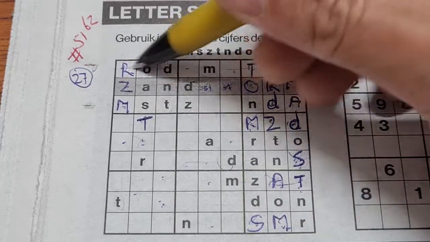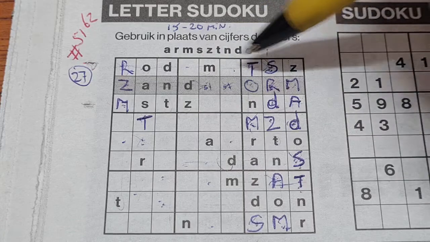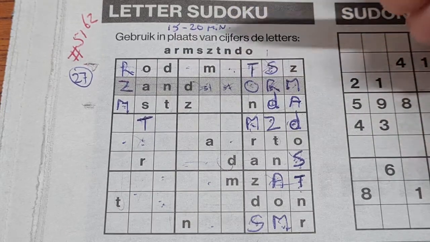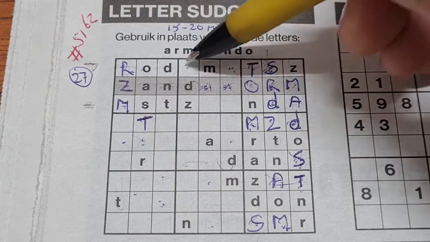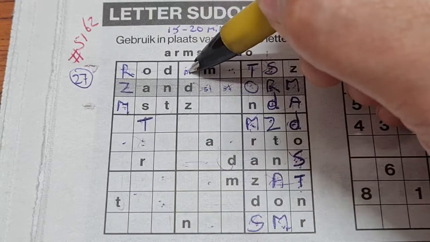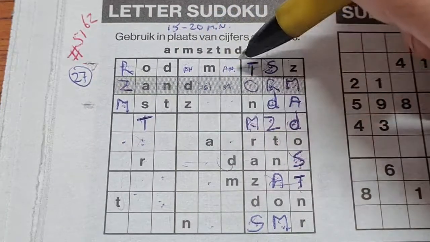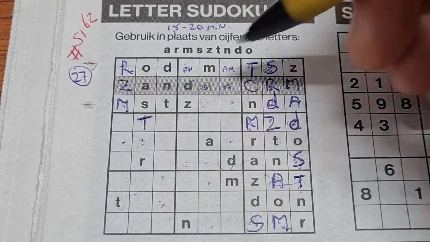Two missing letters in this first row. A is missing and the N is missing. A and N. Let me mark those. So the other two missing letters in this big square, letters O is missing and the R is missing. O and R.